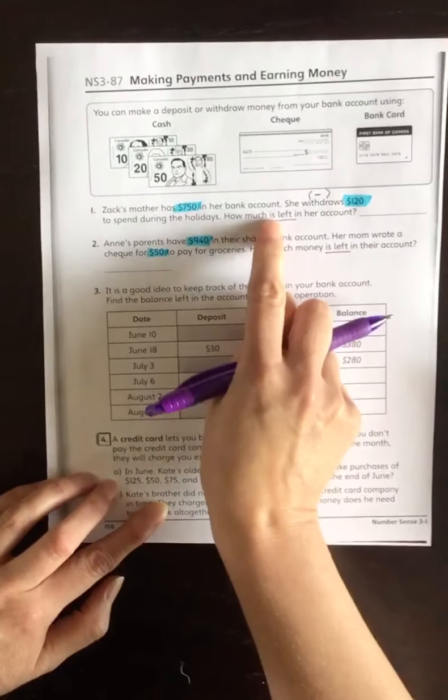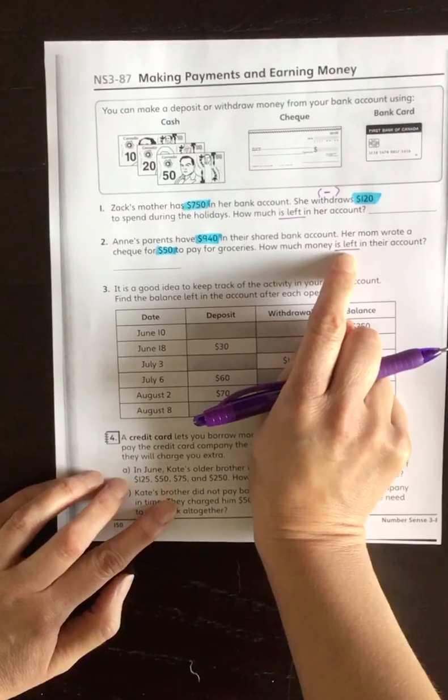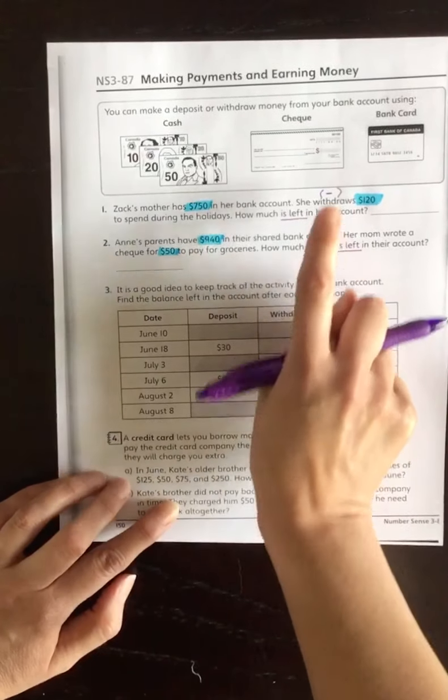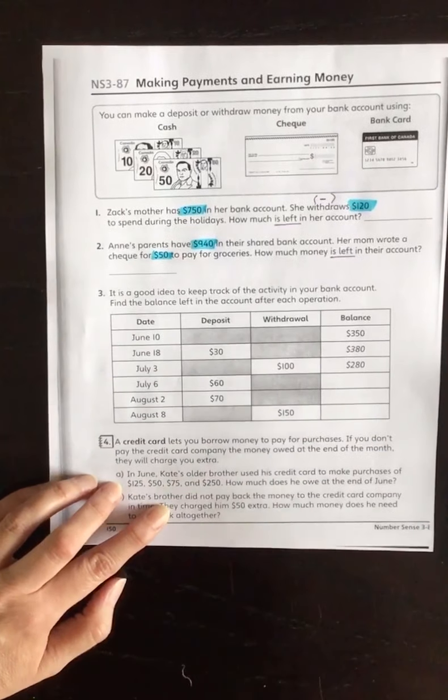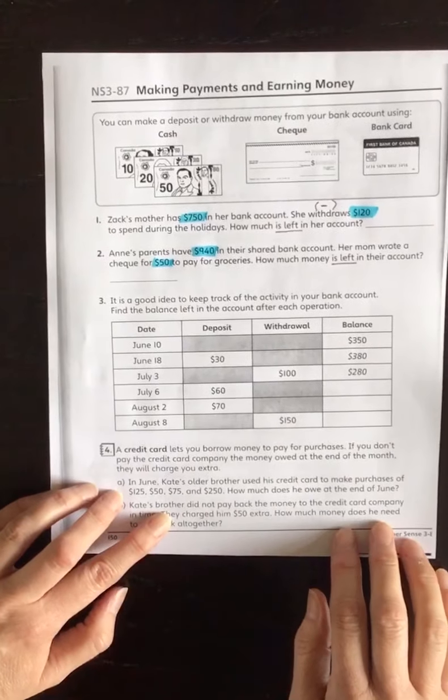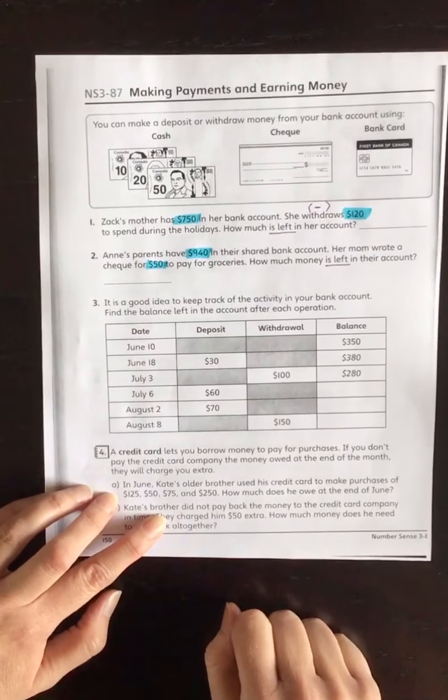When it says is left, do you remember what you need to do? That's right, you need to subtract. This is another form of withdrawal. When you write a check for somebody, it withdraws money from your account. Okay, let's take a look at number three.